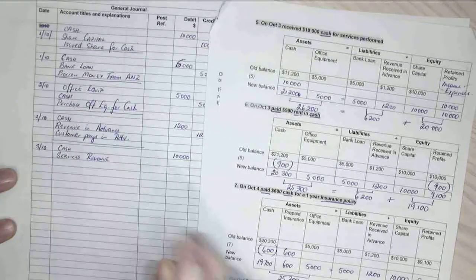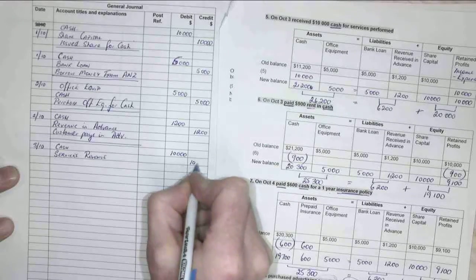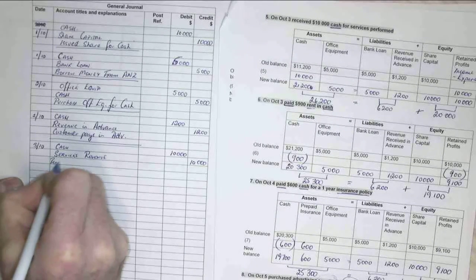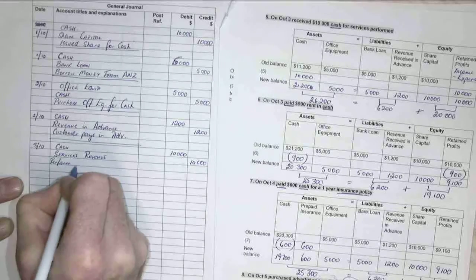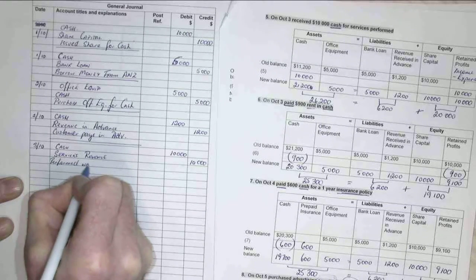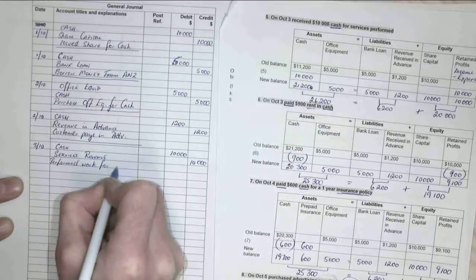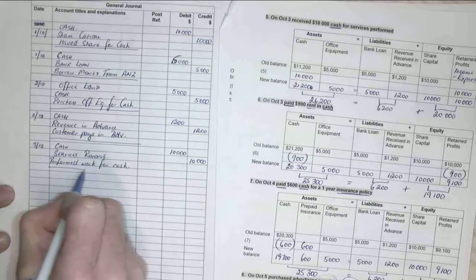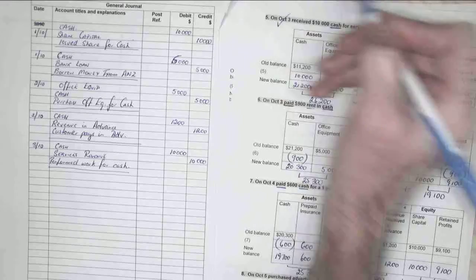You could have just put revenue, which would be acceptable as well, and that's for 10,000. Performed work for cash. And we'll draw a line under that one, and that ticks off number 5.